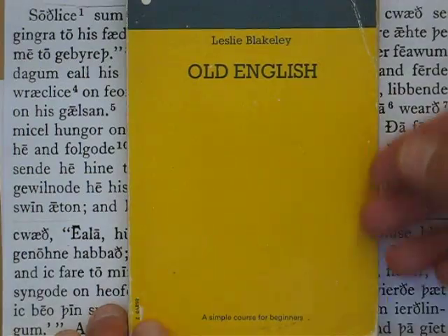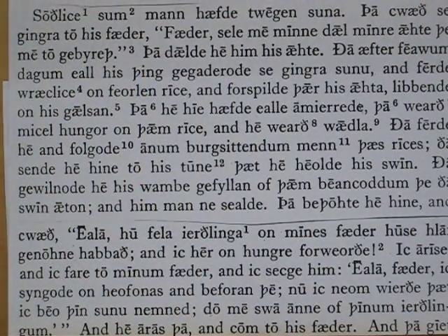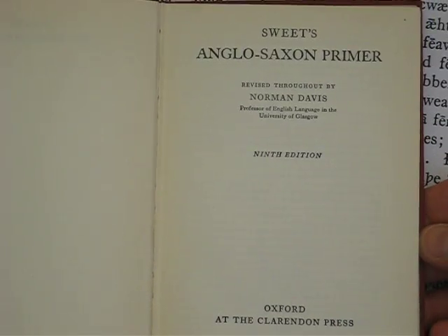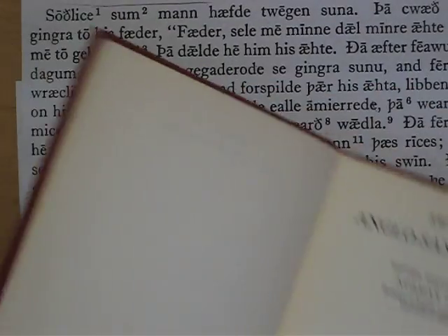the older Teach Yourself, Leslie Blakely's, was very good. And then there's the whole series in the older Oxford publications of Wright and Sweet is the big name. Sweet's Anglo-Saxon Primer and Grammar and Reader are what you would want to turn to for Old English.